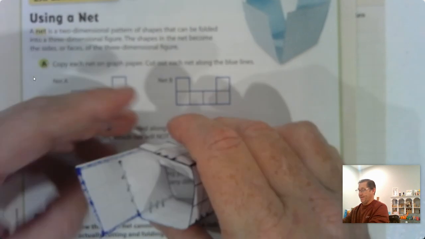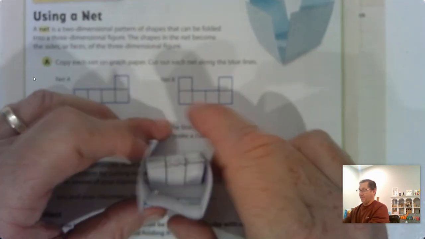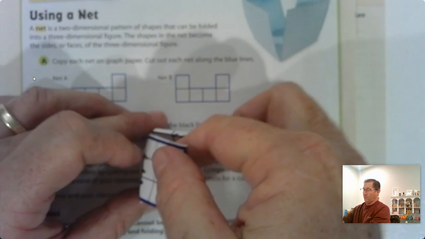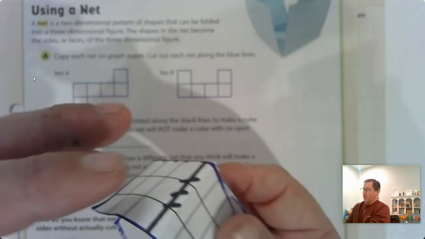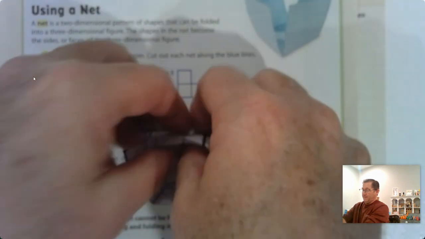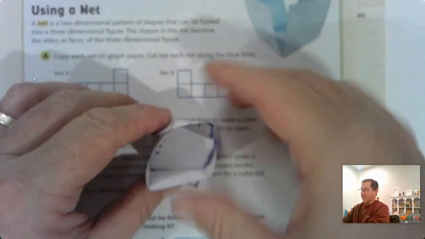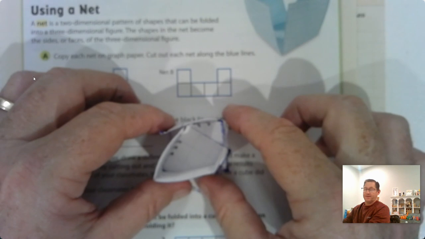It's going to be on the inside. It's not going to be making anything. So here we have the 4 sides. I fold this down, and so it looks like a cube, right? But when I turn it over, that other one was folded down inside. So net B, we cannot make a cube out of it without an opening.